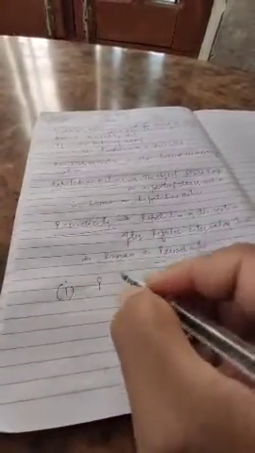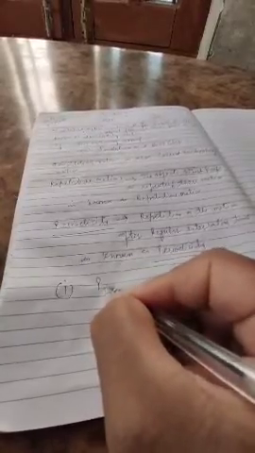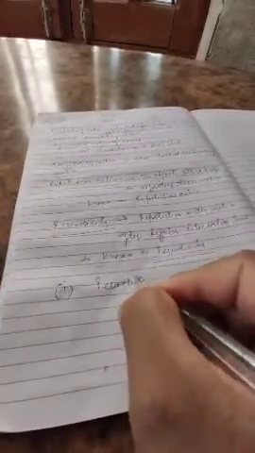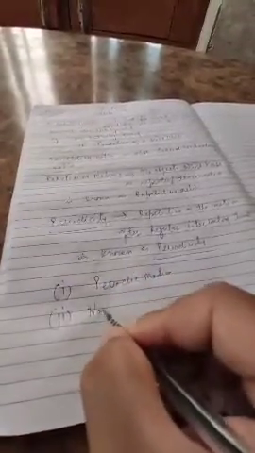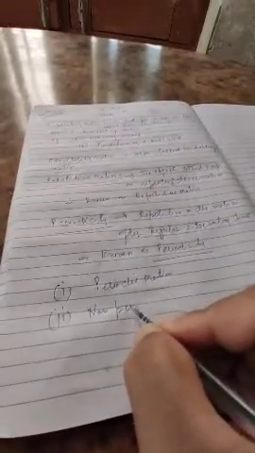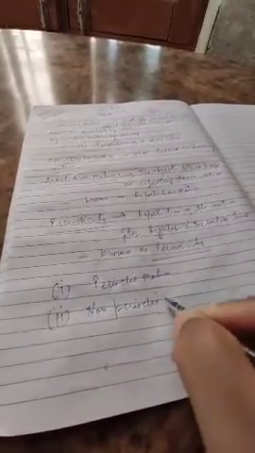Now, periodicity can be classified into two types of motion. One is periodic motion, and another is non-periodic motion.